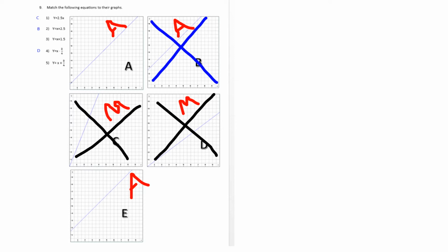CA8 part 1 question number 9. This is the third video, part C of question number 9. So make sure you look at the other two first. In this video, we've already finished 1, 2, and 4. We've matched those equations to them.